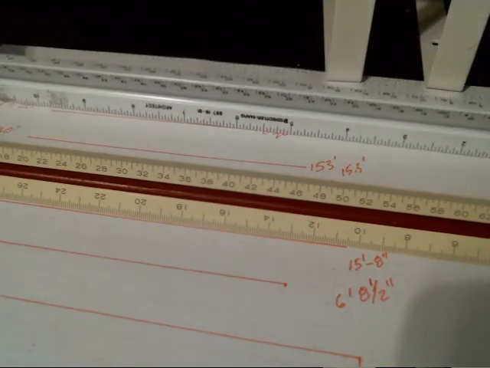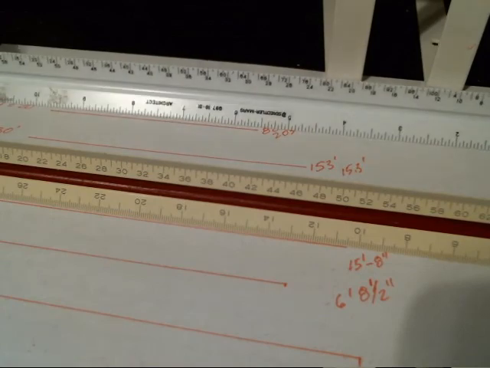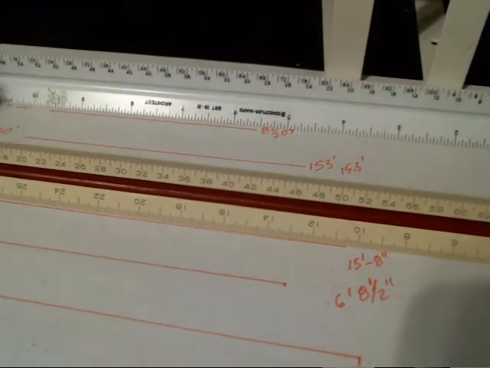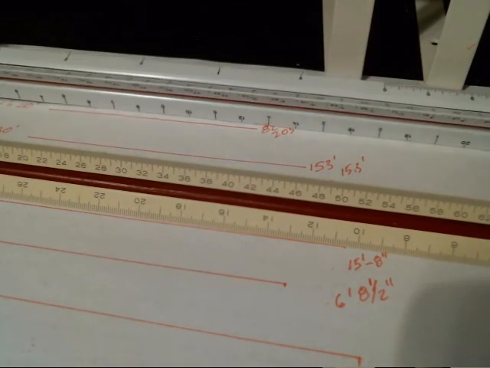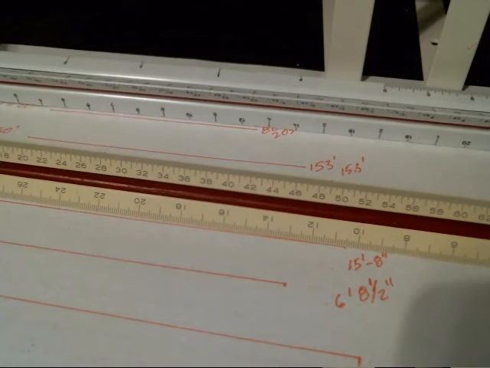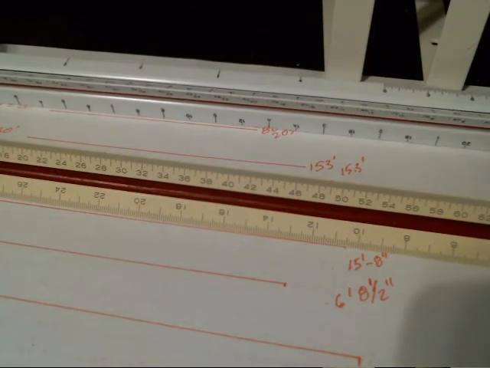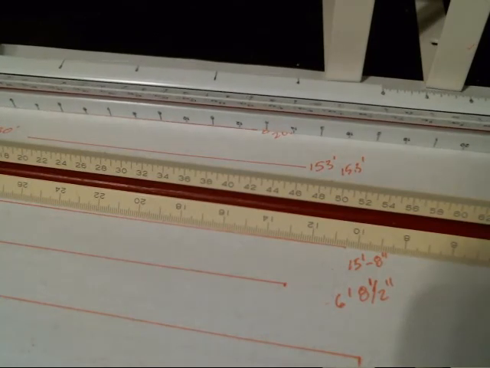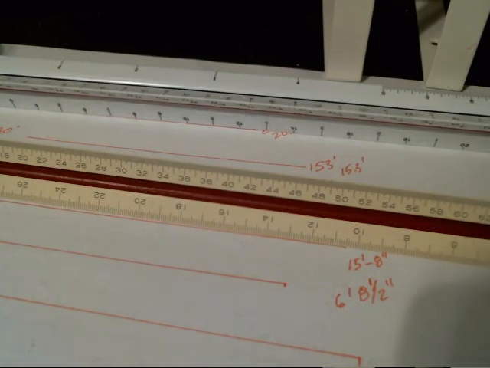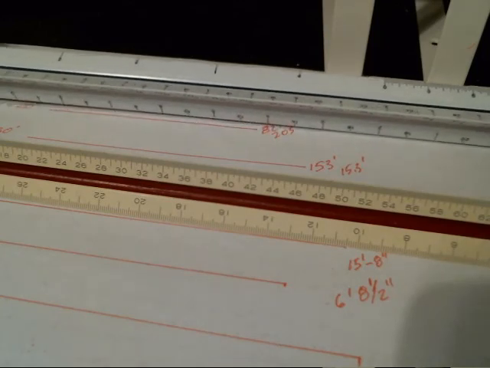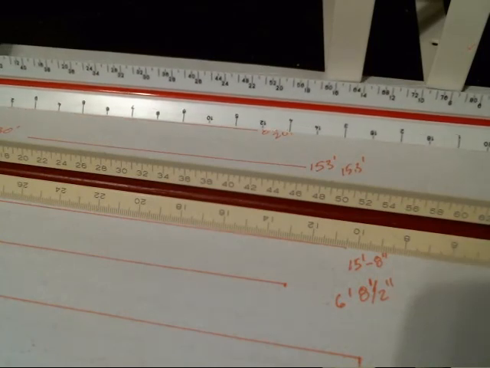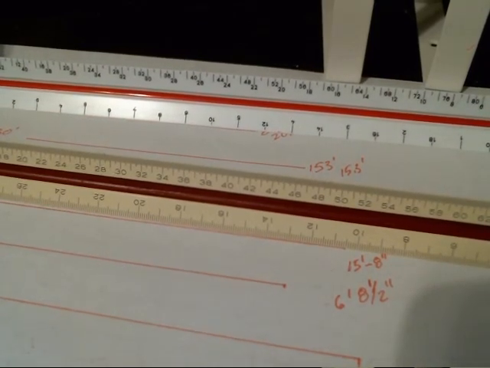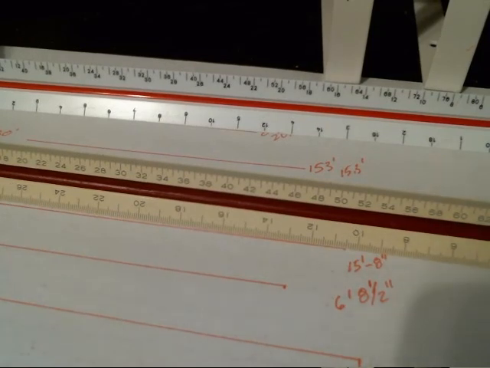Again, this is a process. Don't get discouraged as you're learning these. It doesn't happen overnight, especially the architectural one, because it is more challenging. But again, practicing is the best way to do this. I mean, you can draw lines on a piece of paper, designate a scale for it, and measure it. Take a picture of it and send it to me, and I'll be glad to check it for you. Okay, that's the easiest way to do it. Once you've learned it, it's like riding a bike. You'll always remember how to use it.